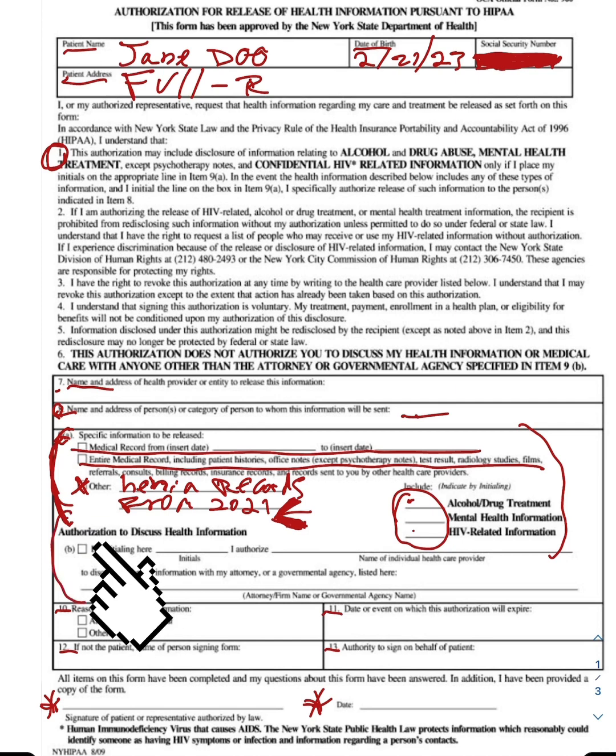This section right here, where it says authorization to discuss health information, this is exactly that. You are authorizing somebody to be able to contact the facility you are requesting records from and discuss that information over the phone with a provider.